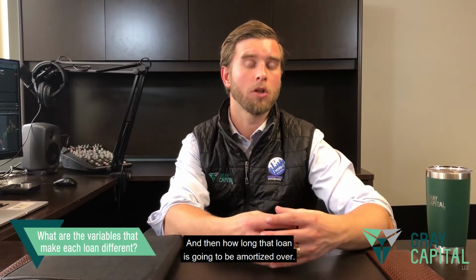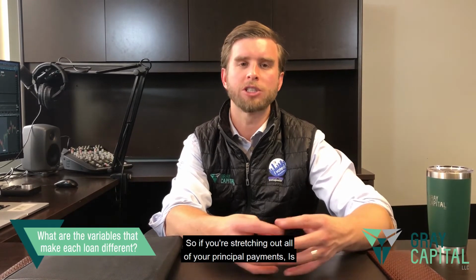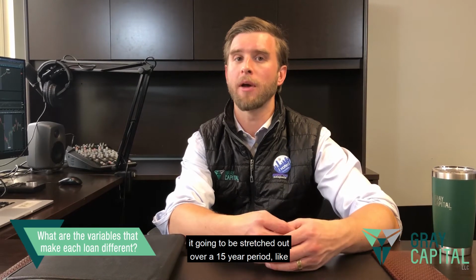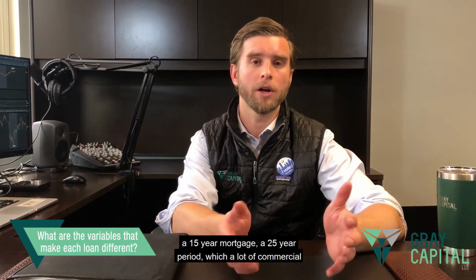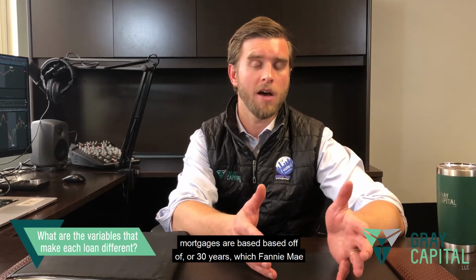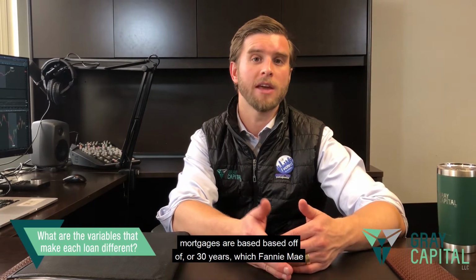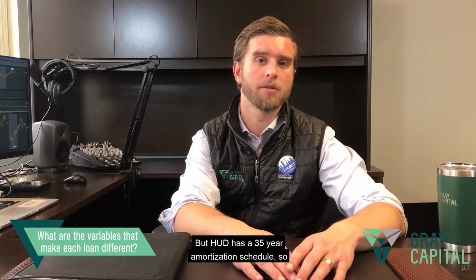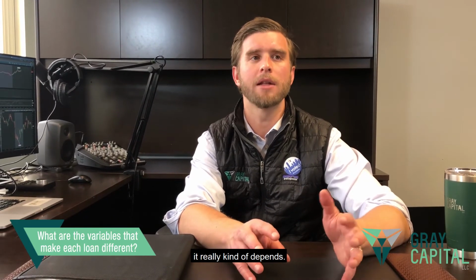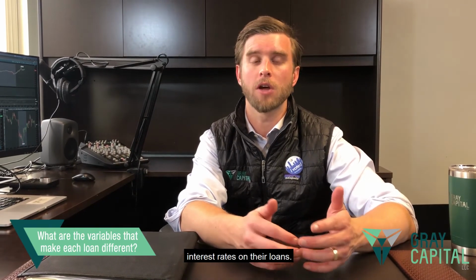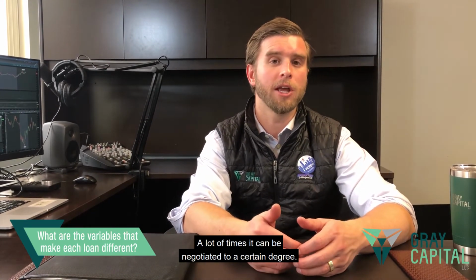And then how long that loan's going to be amortized over. So if you're stretching out all of your principal payments, is it going to be stretched out over a 15-year period, like a 15-year mortgage, a 25-year period, which a lot of commercial mortgages are based off of, or 30 years, which Fannie Mae and Freddie Mac typically base their amortization schedules on. But HUD has a 35-year amortization schedule. So it really depends. There's also the interest rate. Different lenders have different interest rates on their loans. A lot of times it can be negotiated to a certain degree.